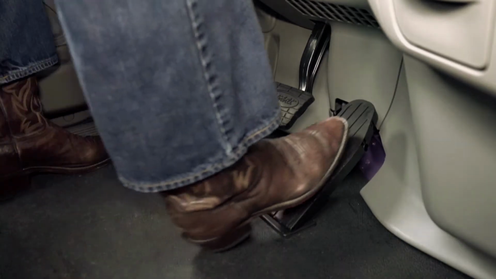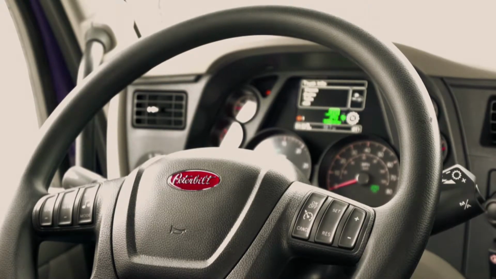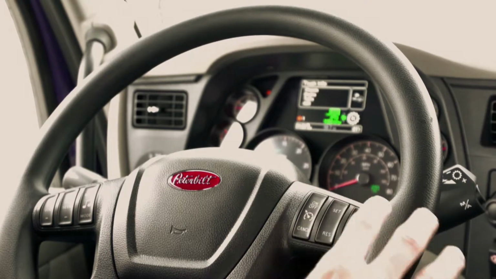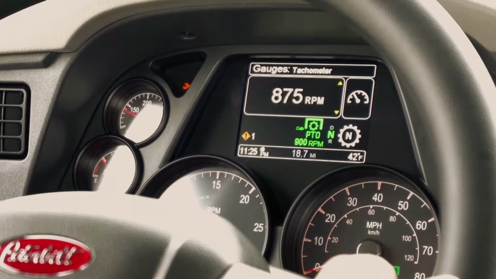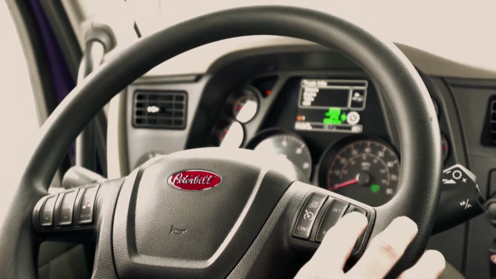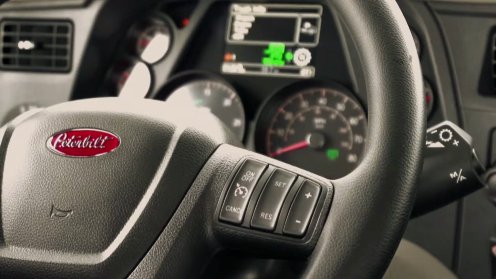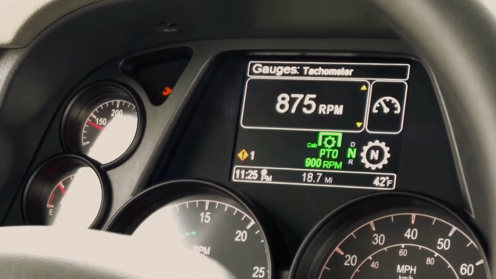Variable speed controls include using the throttle pedal or cruise control set resume button to ramp the engine up or down. Quickly pressing the set resume button will ramp the engine up or down by a pre-programmed RPM. The default setting is 50 RPM for each press of the button. Additionally, holding the set resume button will steadily ramp the engine up or down.